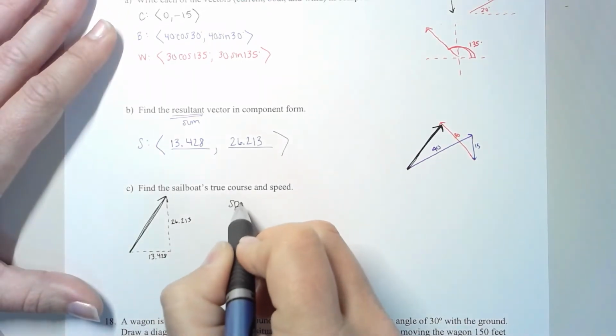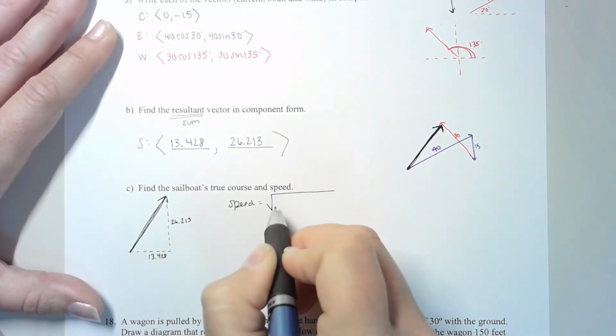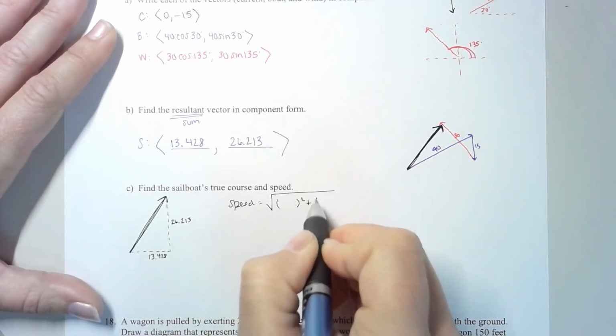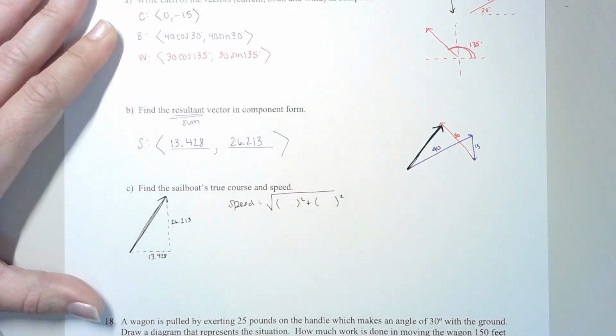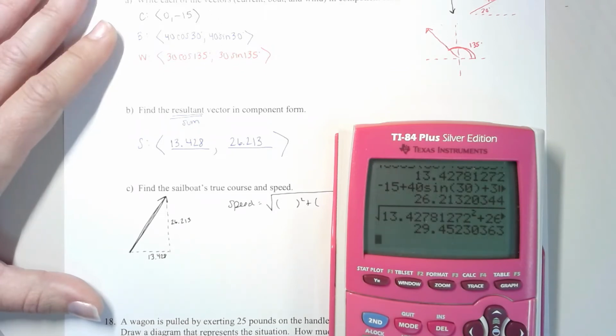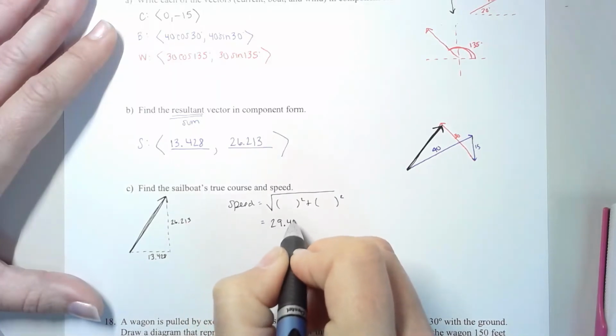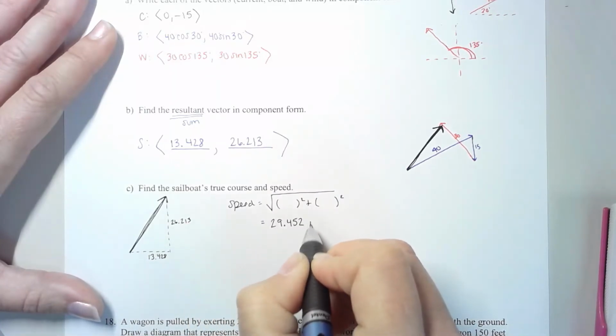So the speed, right? These are both speeds. It is the square root of that number squared plus the other number squared. Pythagorean theorem. So I'm just going to go back to my calculator. I've got the square root of that 13 something number squared plus that 26 number squared. And I get 29.452. And this is in miles per hour.